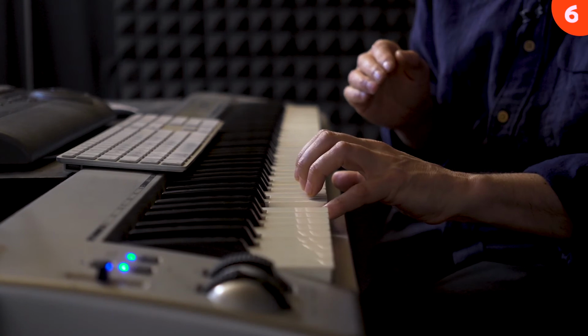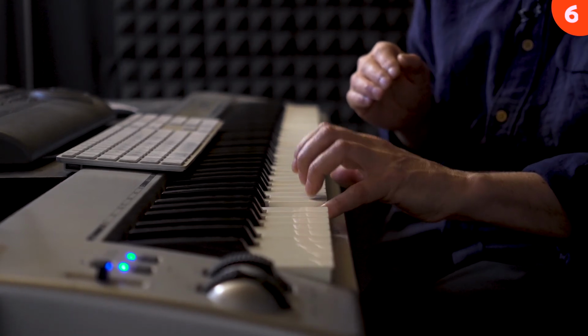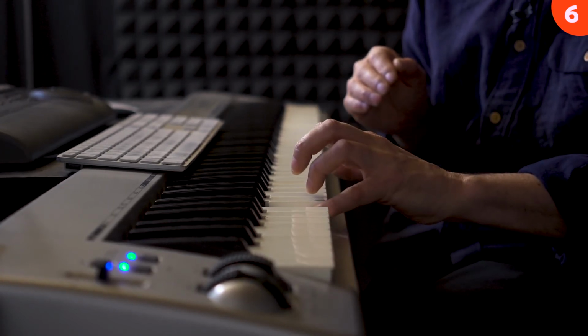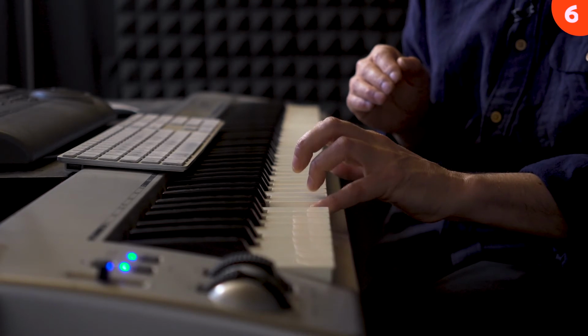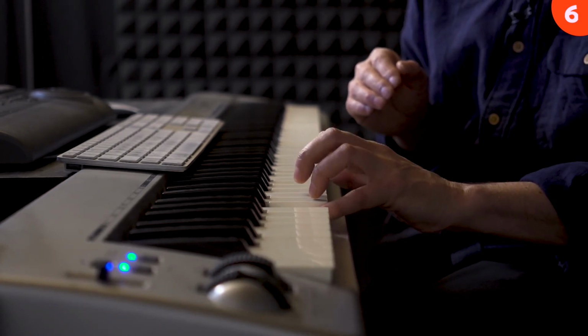So some expensive instruments have a lot of layers of sampling. So this piano here, you can hear as I play different levels of loudness. It doesn't just get louder, but it changes the tone from being bright to mellow. Just like on a real piano.